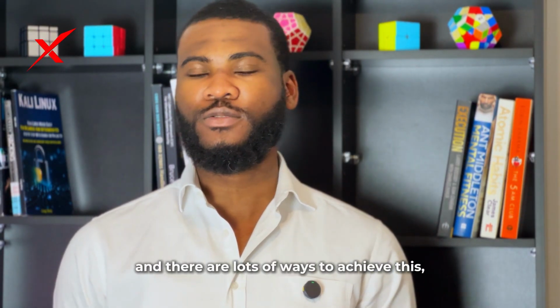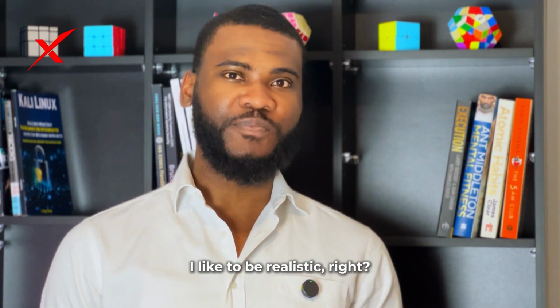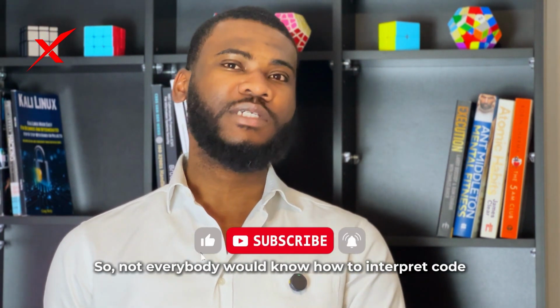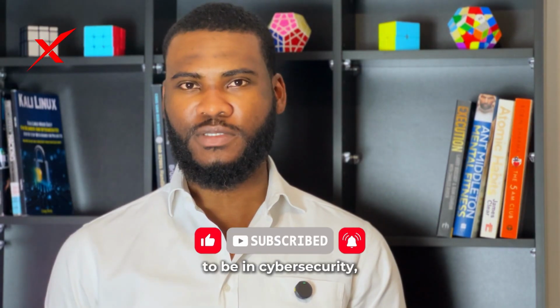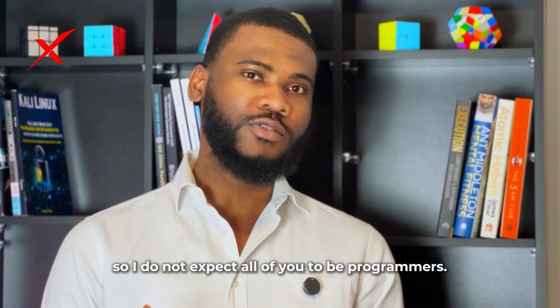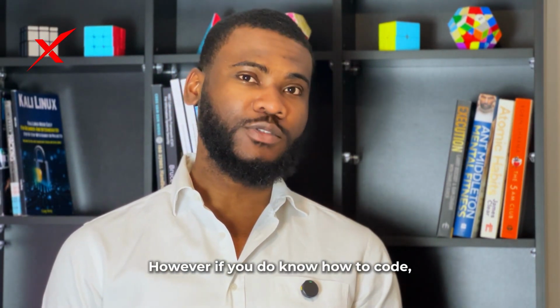And there are lots of ways to achieve this. I like to be realistic, right? So not everybody would know how to interpret code, especially in cybersecurity. You don't need to be a programmer to be in cybersecurity. So I do not expect all of you to be programmers. However, if you do know how to code, it's a plus.